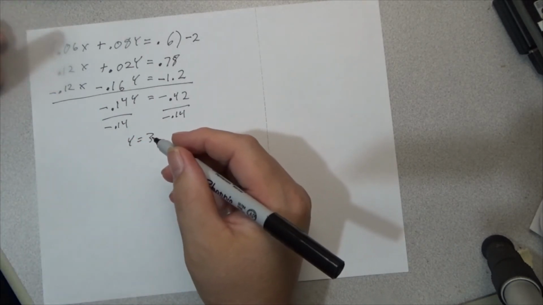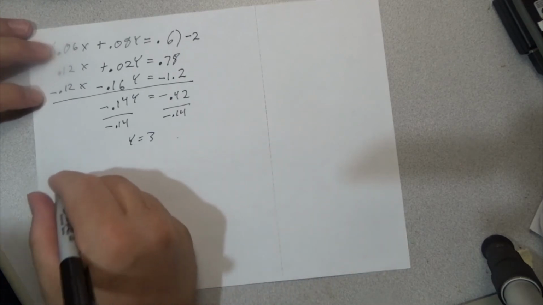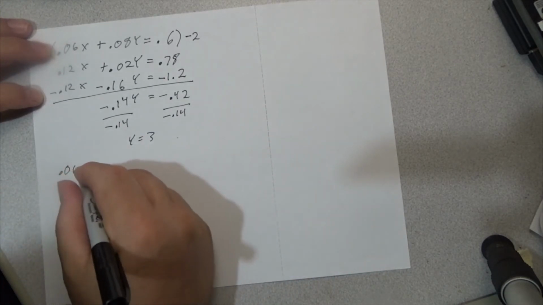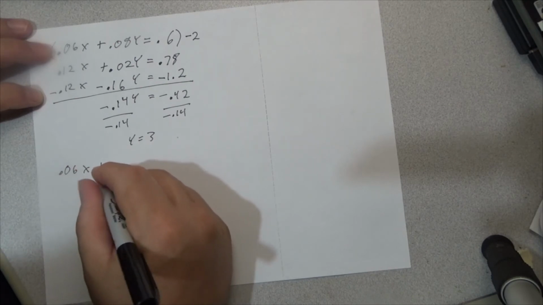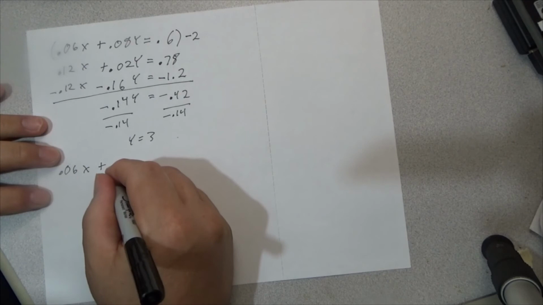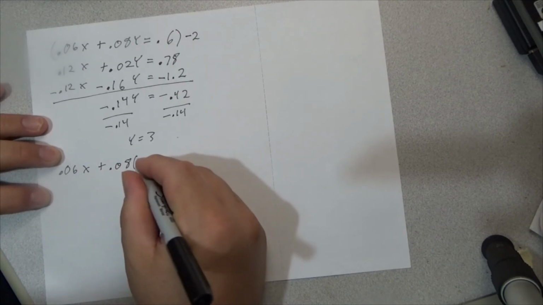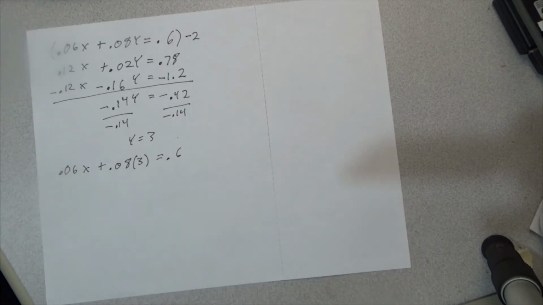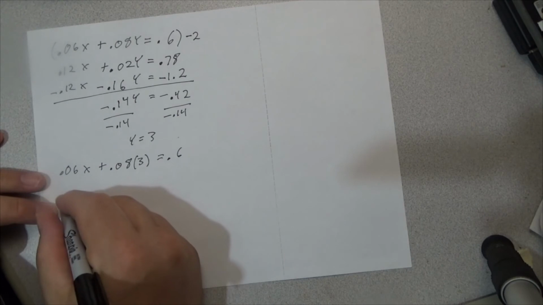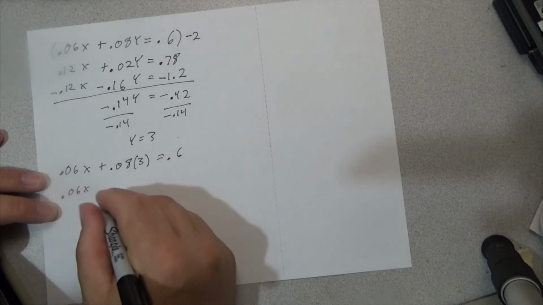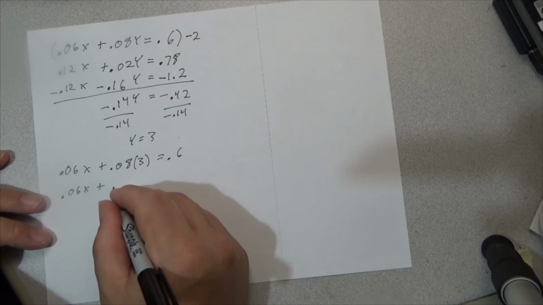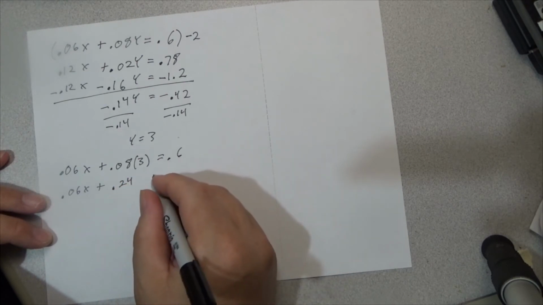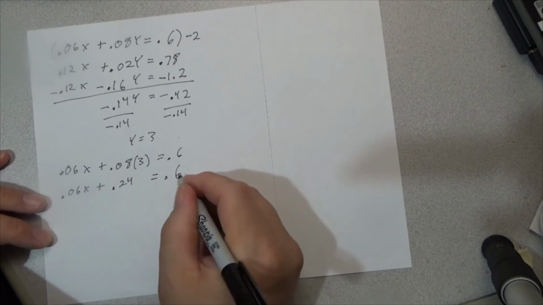So then I put it back in. Let's put it in for this top one. 0.06x plus 0.08y equals 0.6. So this one, 0.06x plus 0.24 equals 0.6.